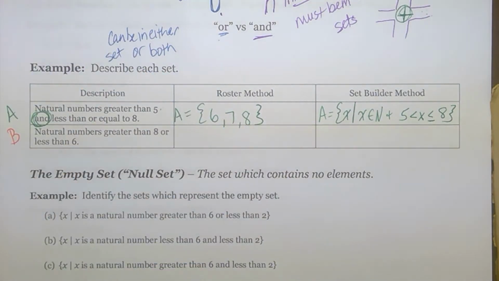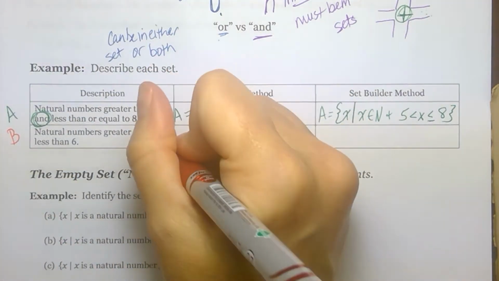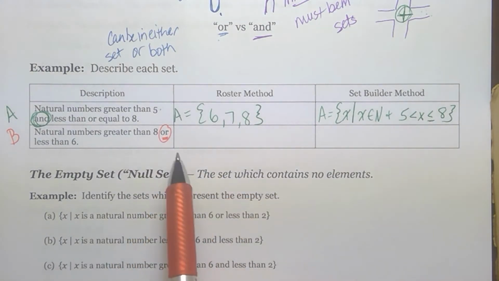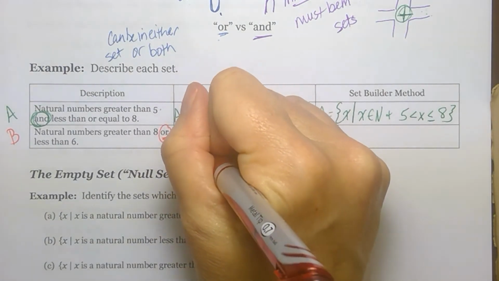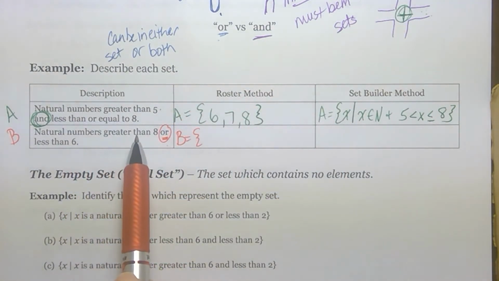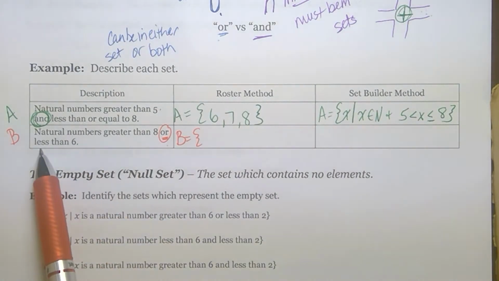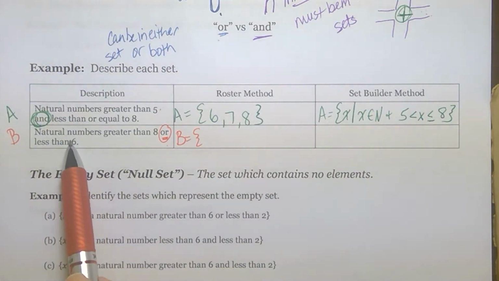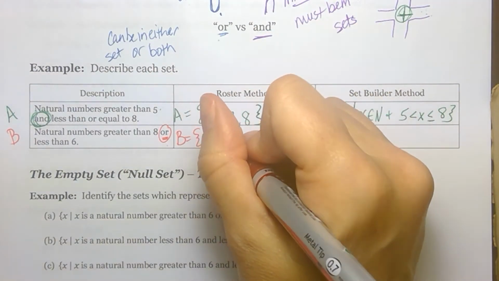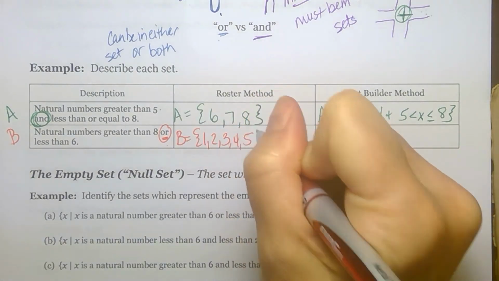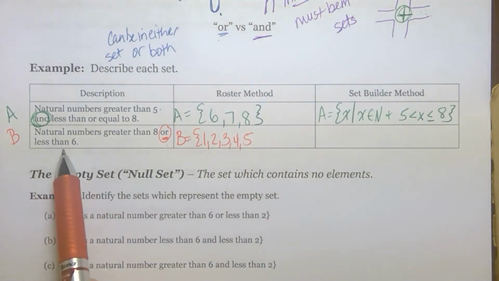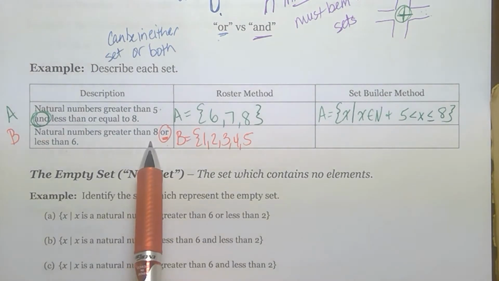For set B, we're given natural numbers greater than 8 or less than 6. Remember, or means union. That means I'm interested in either set. It doesn't have to be in both. It can fit in one or the other. So set B, let's see where set B would start. Natural numbers greater than 8 or less than 6. Well, less than 6 is smaller than greater than 8. So let's start there. Less than 6 would be 1, 2, 3, 4, 5.